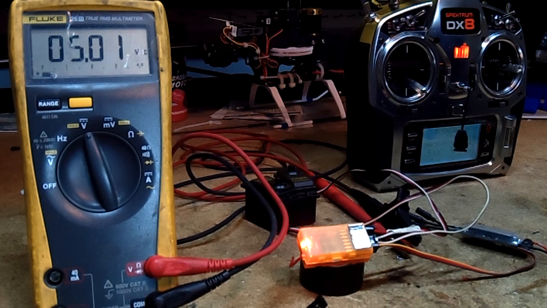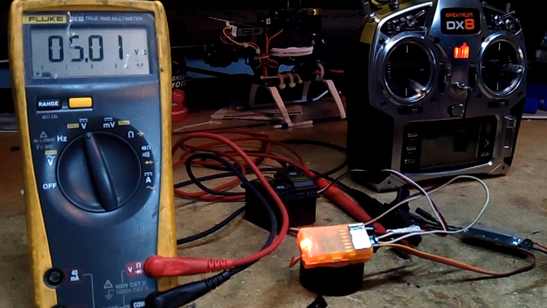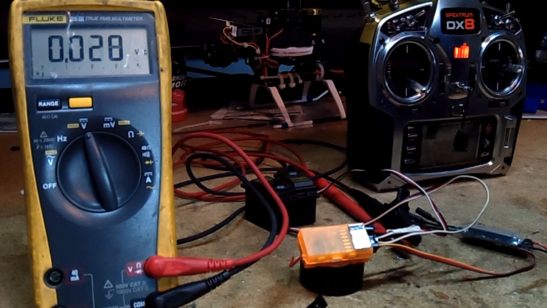So let's go ahead and simulate a brownout. I can do that by simply removing power to the receiver. That just simulated that the receiver dropped below 3.5 volts by removing the power from it. The session, however, is still continuing because I have not yet turned the transmitter off.